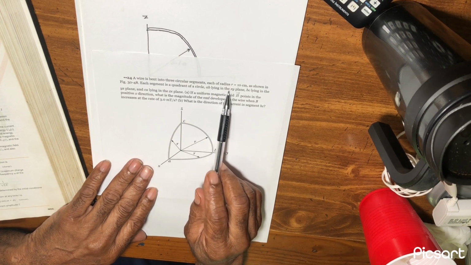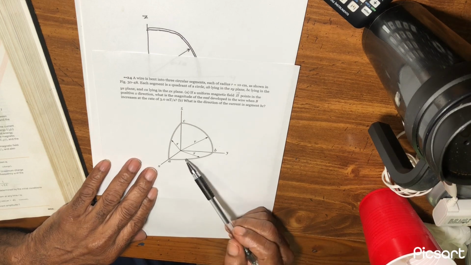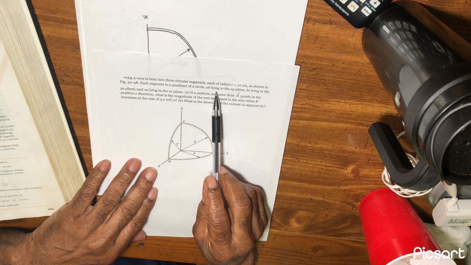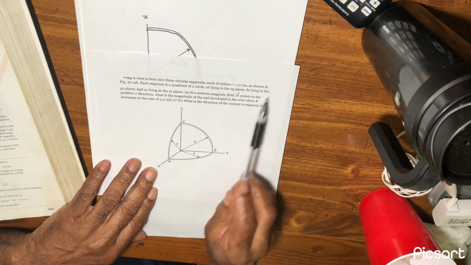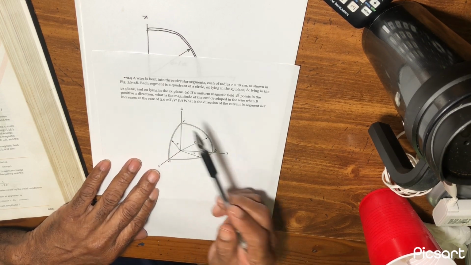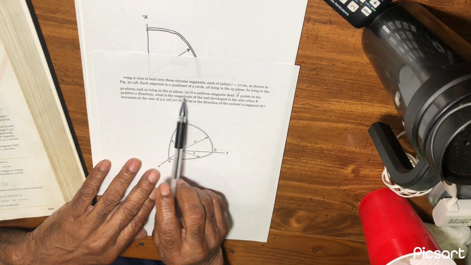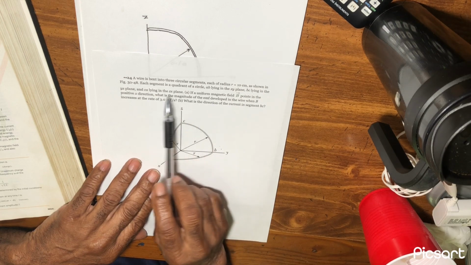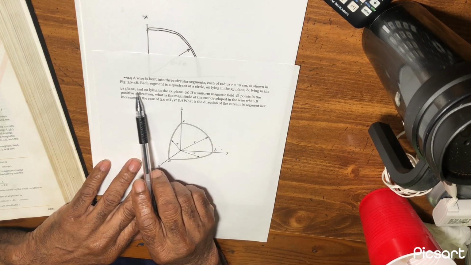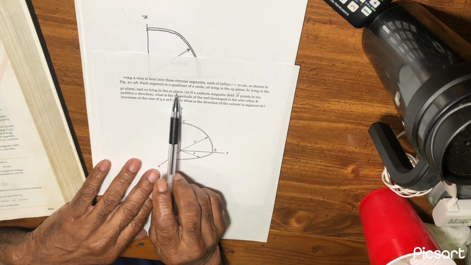AB lying in the XY plane, BC lying in the YZ plane, and CA lying in the ZX plane.